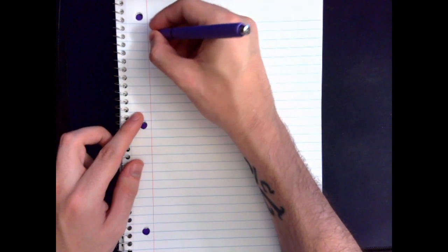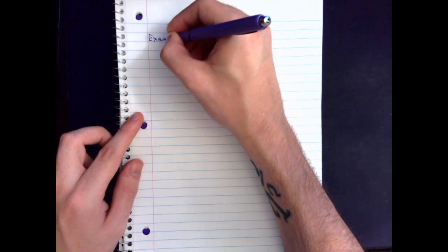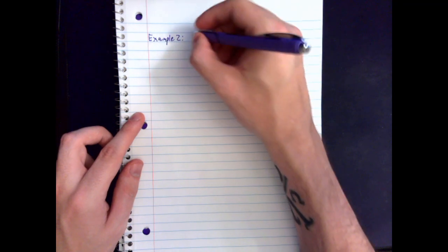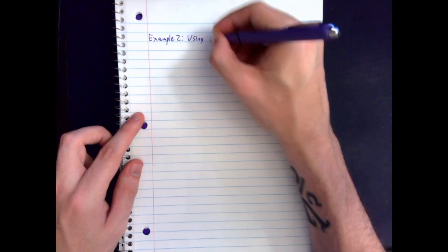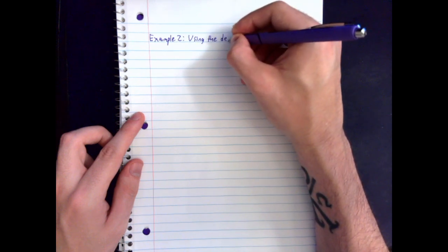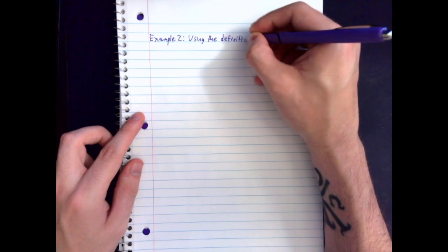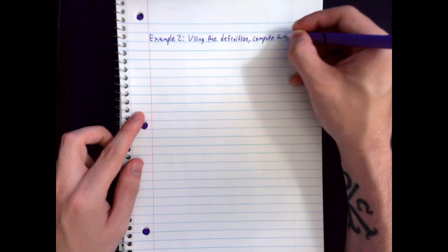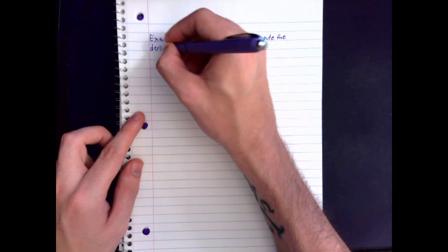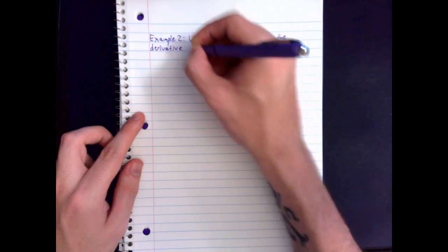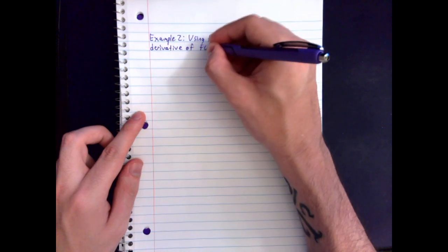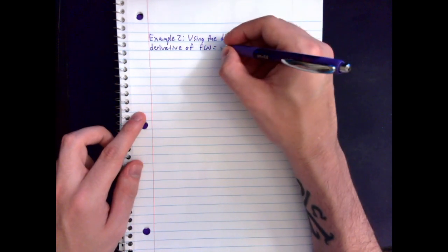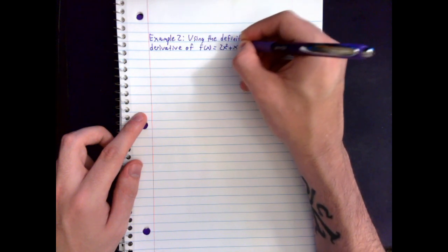Okay. The second example is we're just going to do a simple polynomial. So example 2. Using the definition, compute the derivative of f of x equals, and we'll do 2x squared plus x, just to make things interesting.